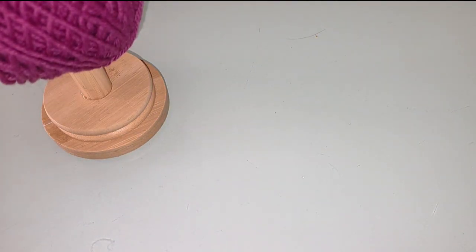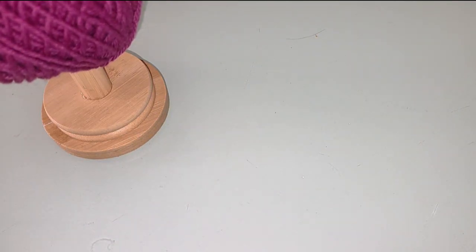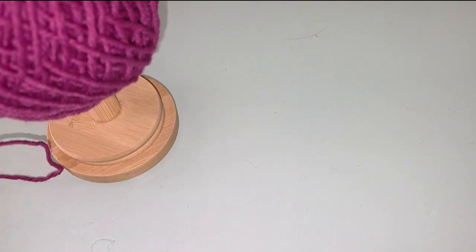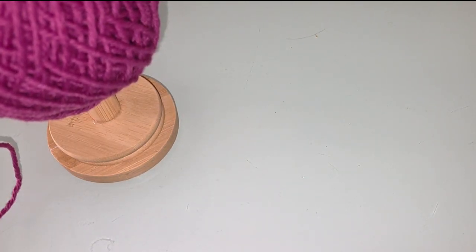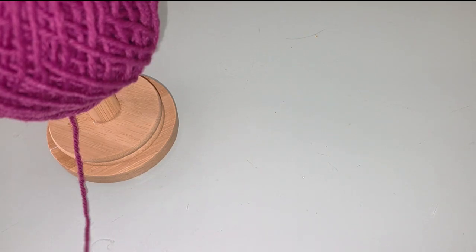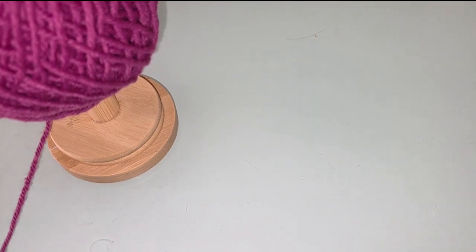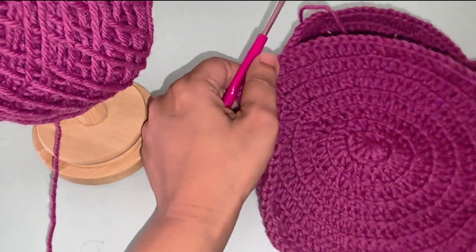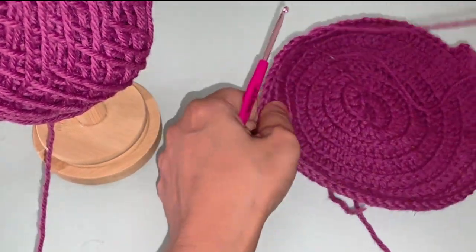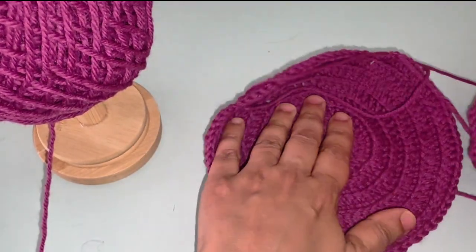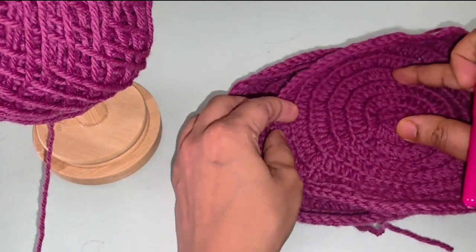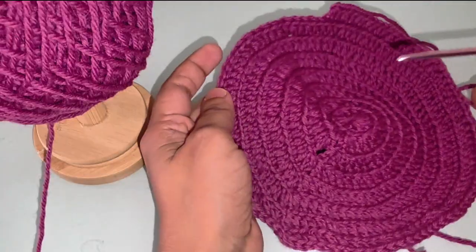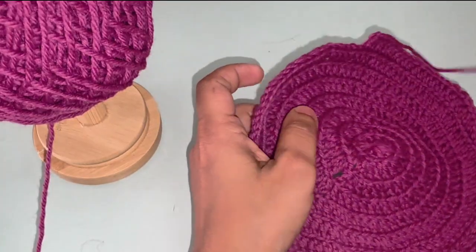So in part 1 we learned how to make the two panels of the bag, the front panel and the back panel. In this part we are going to learn how to make the petals on the top of these panels. So let's get started. This is part 2 of the viral rose crochet bag. In the last episode we made these two panels of the bag. So now we can check how to make these petals on this panel.